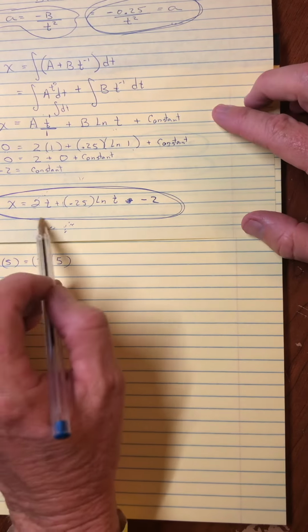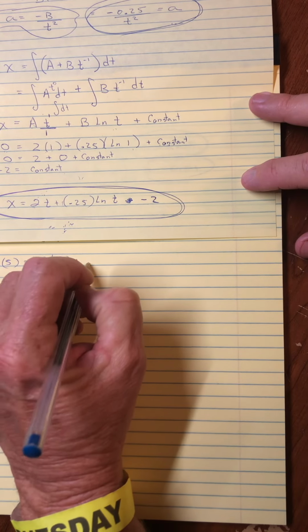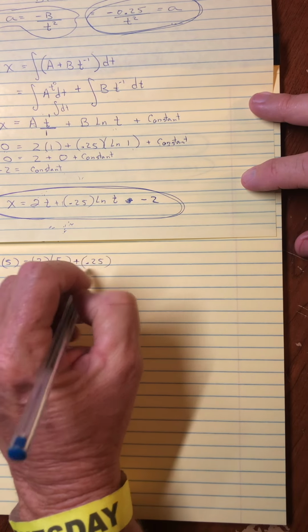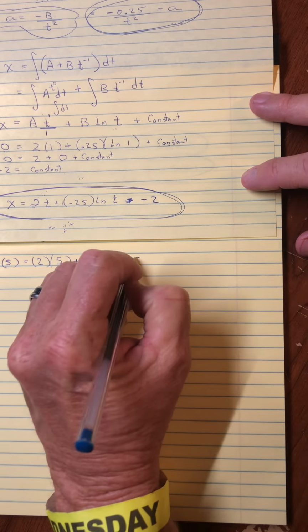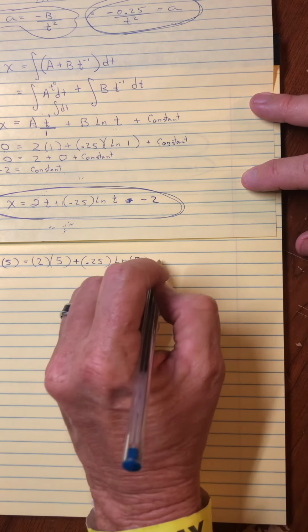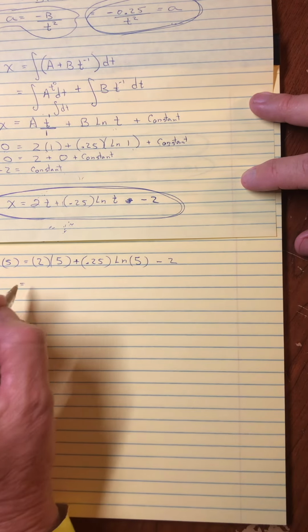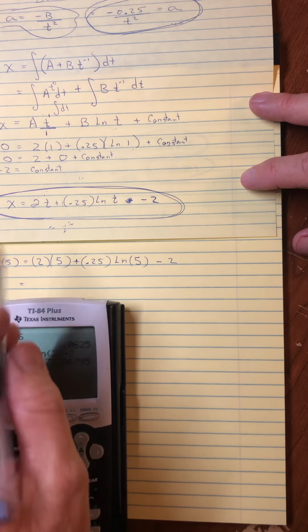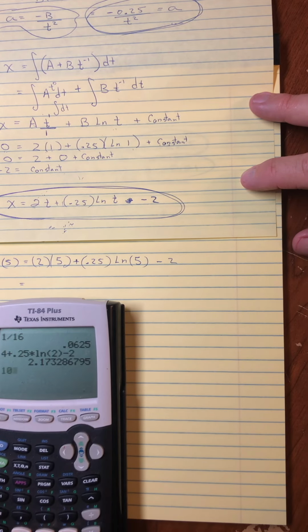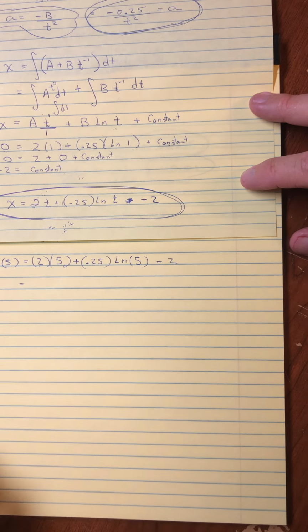So here it is, 2 times 5 plus 0.25 times the natural log of 5 minus 2. Grabbing a calculator, 2 times 5 is 10. Add to it a quarter times the natural log of 5 and subtract a 2. And so now it looks like it's at 8.7.